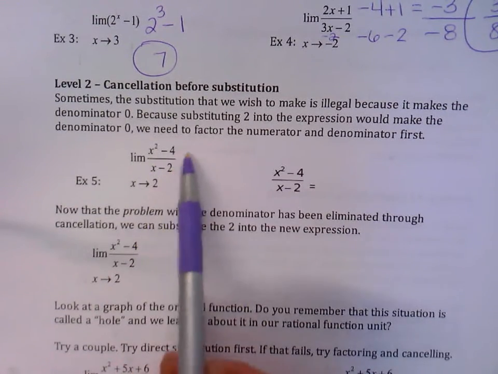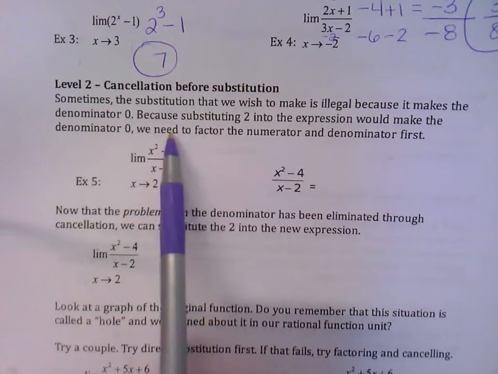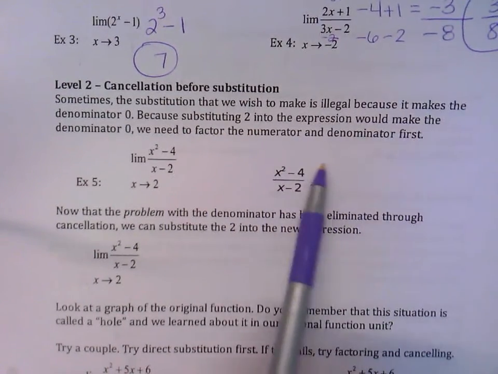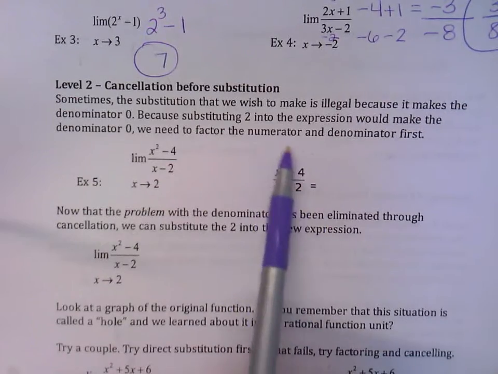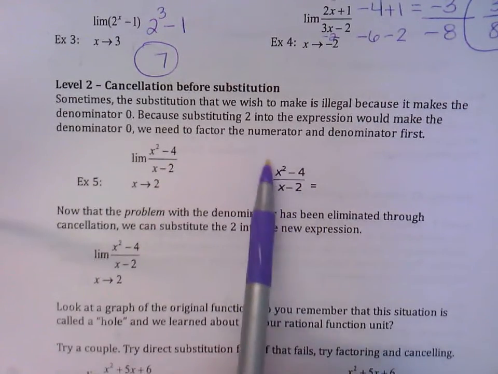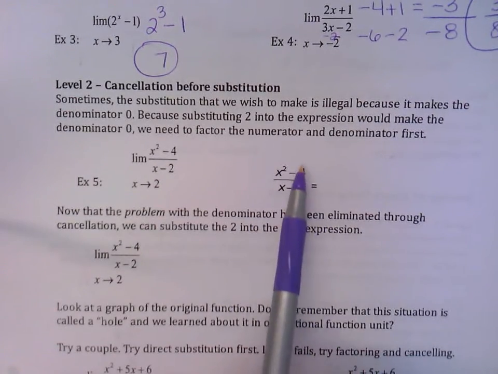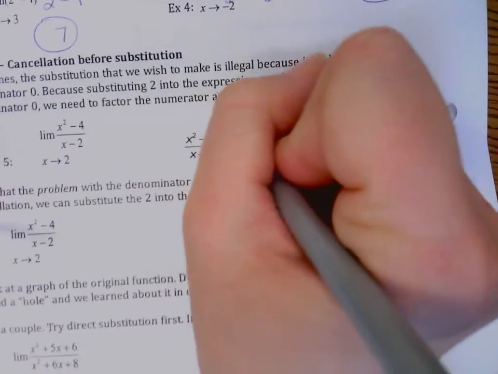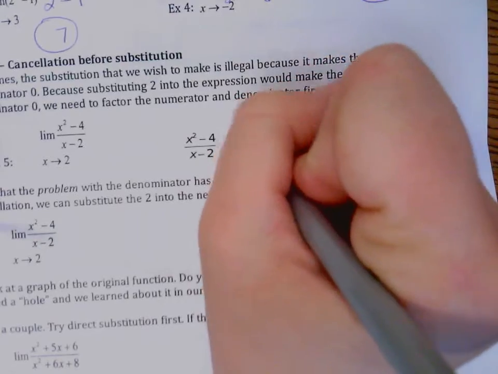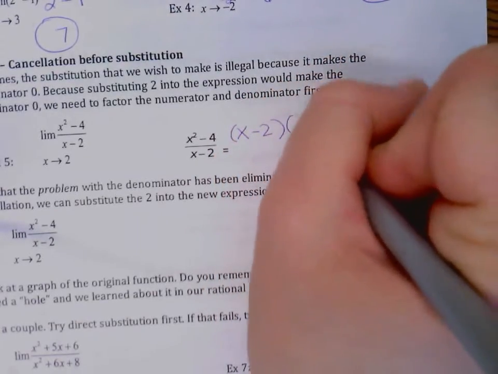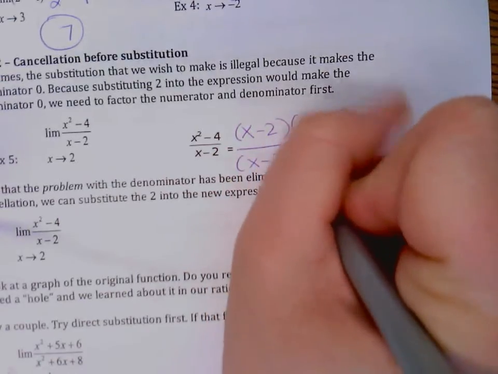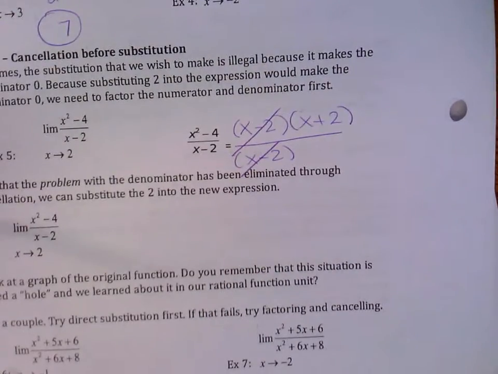So it says we could factor the numerator and denominator first. This is a good review of rational functions, right? Our unit 2 this year was rational functions, and we had to factor and cancel to find the holes. So we're going to just practice factoring. Difference of squares, x minus 2, x plus 2. x minus 2 is sitting in the denominator, and that canceled out.